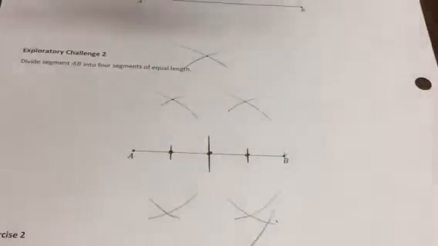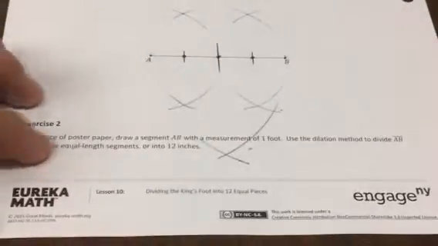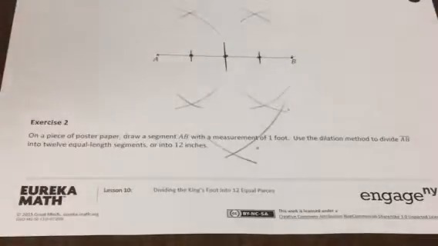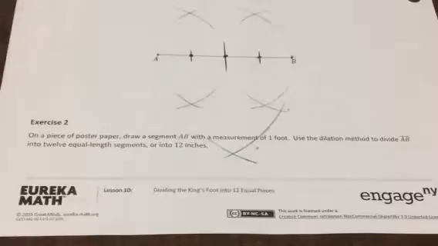Cool. Now go ahead, try exercise 2. They want 12 equal length segments or into 12 inches. So you're gonna have to draw your line segment of 1 foot and divide it into 12 equal segments. Again, that's a bunch of perpendicular bisectors.